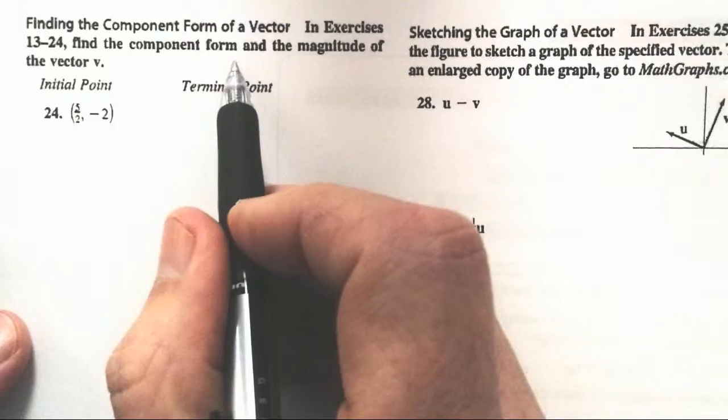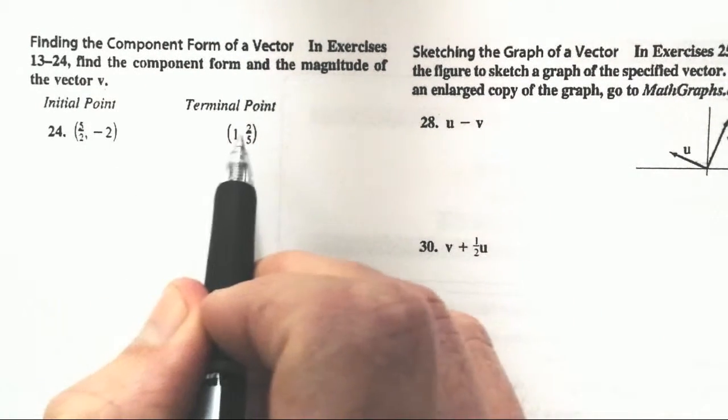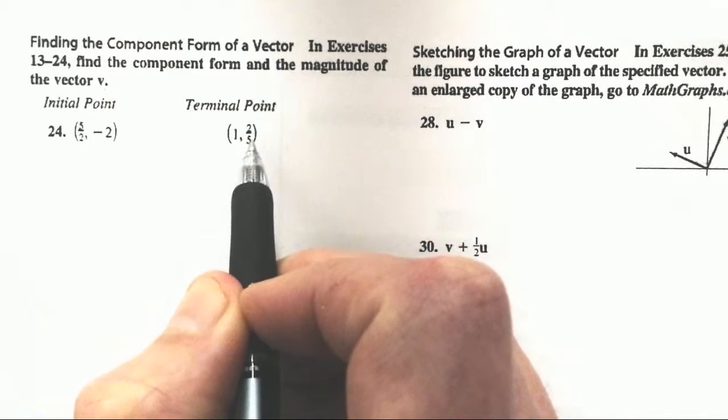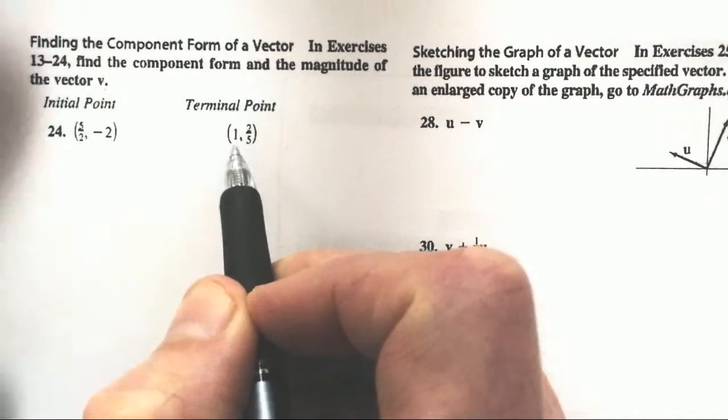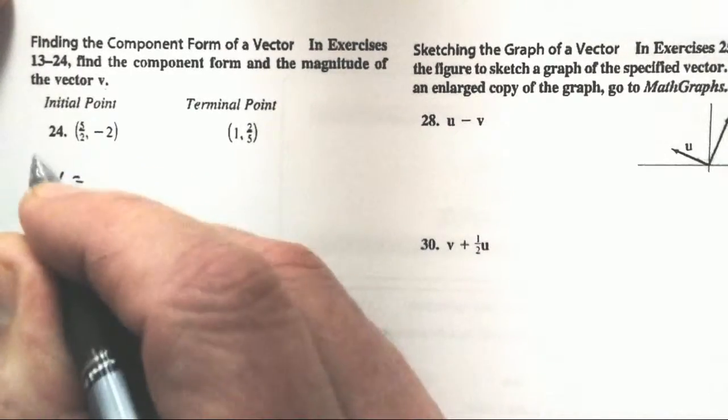All right, let's move on. A lot of mechanics here before we get to some challenging stuff. Find the component form and the magnitude of vector v. Same exact problem, they just give us the ordered pairs, which if they weren't fractional almost makes things easier. So we'll call it v as they ask us to.